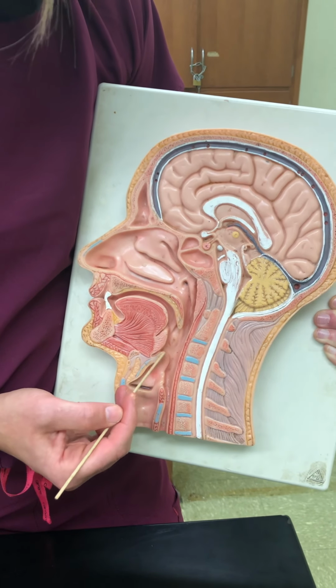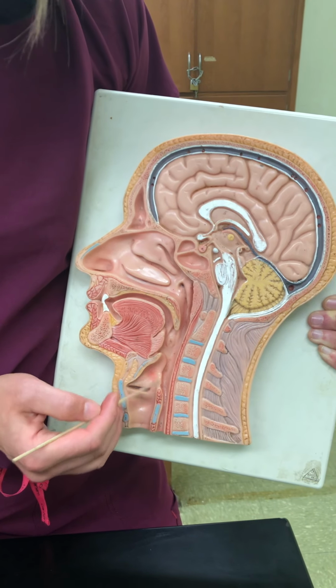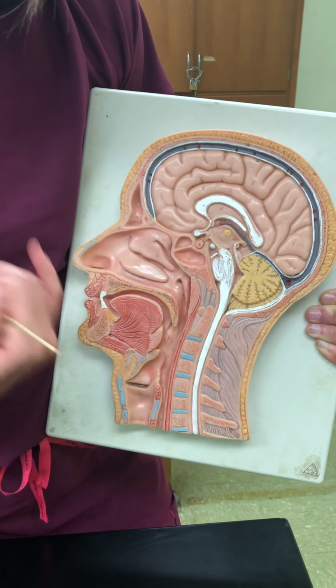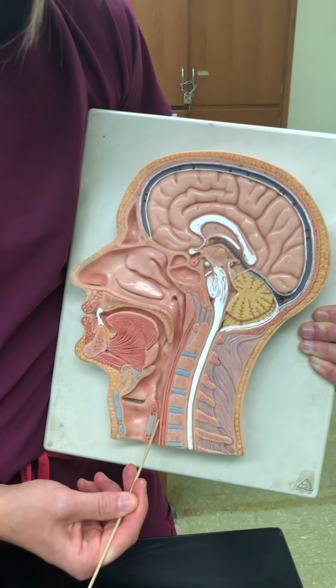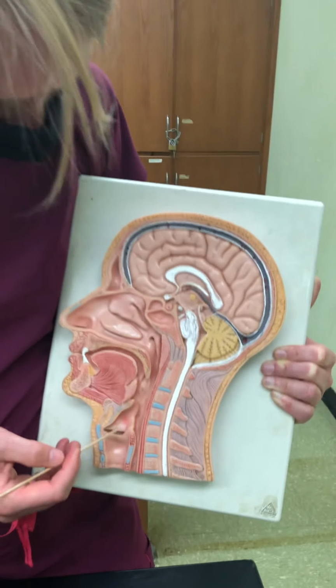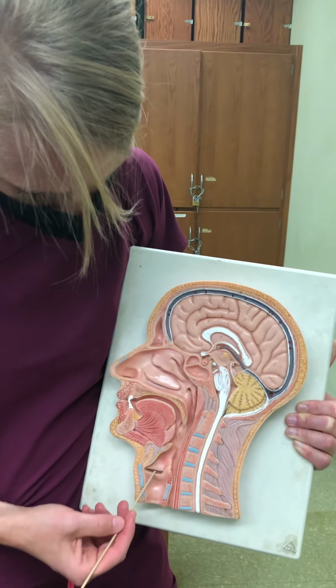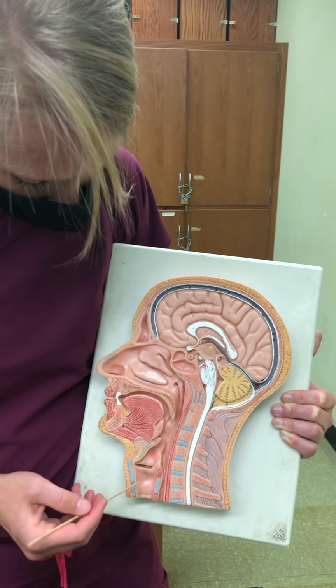We'll have our epiglottis here. This is what's going to be responsible for flipping over top of the larynx here when we swallow, so that food and water will go down the esophagus and not down the trachea into the lungs. As we move into the most anterior tube, this will be our trachea up here.